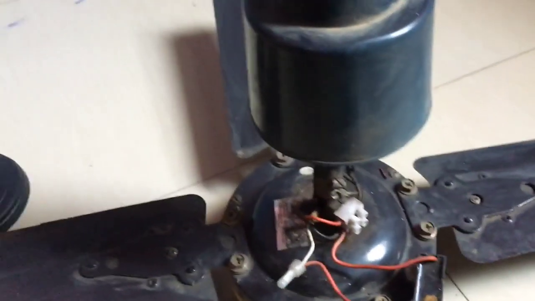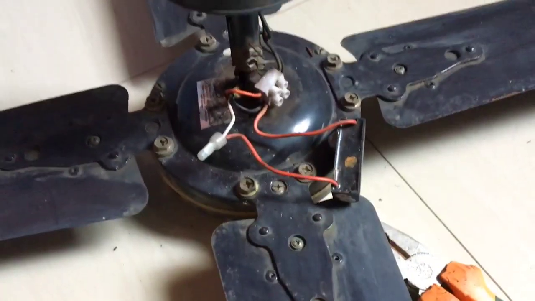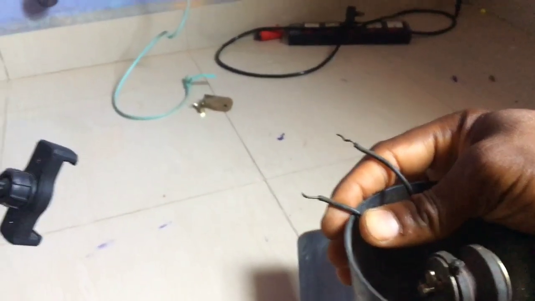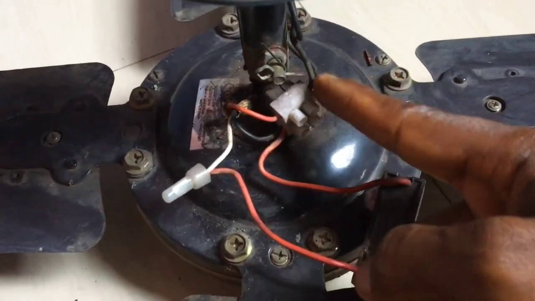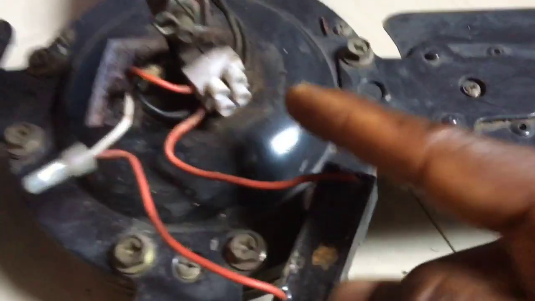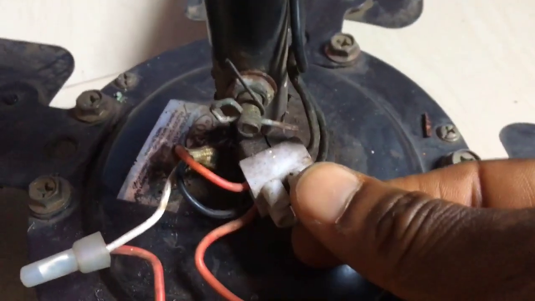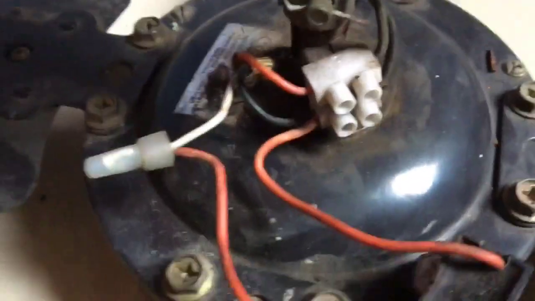Now, let's say your fan is not spinning. The first place you should check, if this place is connected and you've confirmed that the regulator is in order, you test for voltage here. This is the first point of the live and neutral. You test for voltage with your multimeter inside these terminals to confirm that it's supplying voltage here. If you get voltage here, know that your regulator is in order and it is supplied, okay?